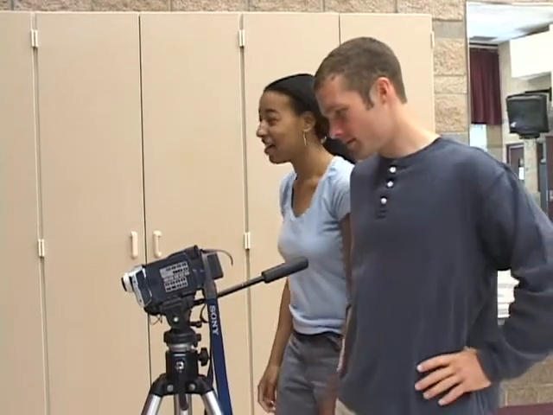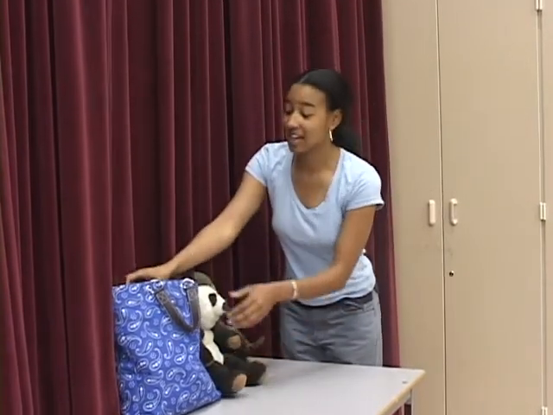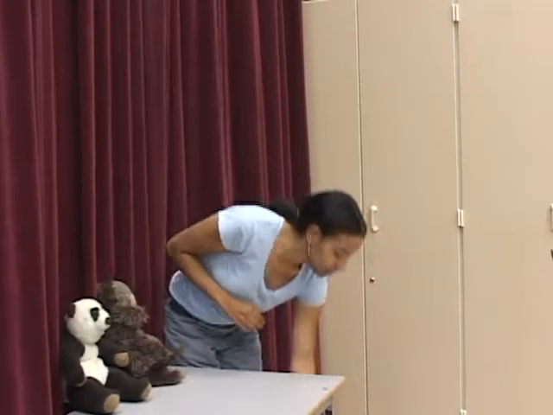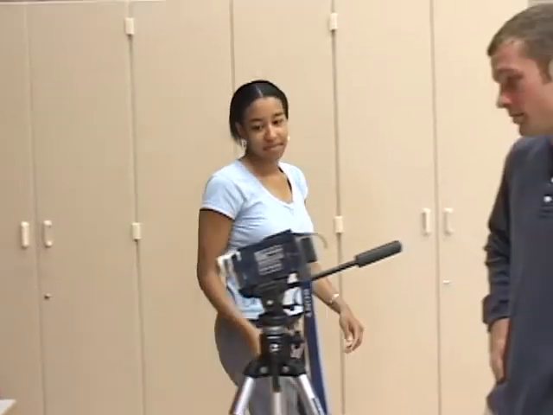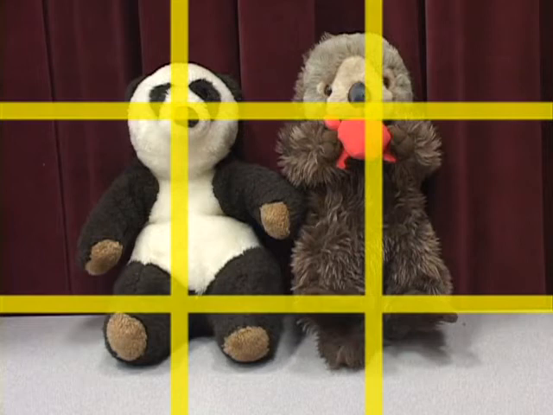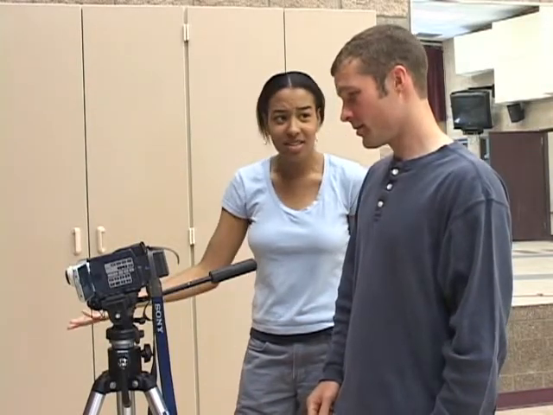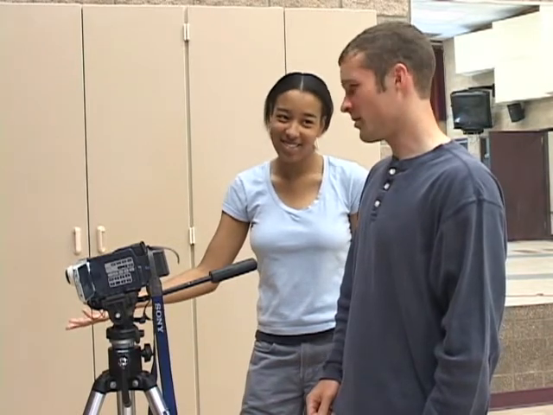Excellent. Okay. Now, suppose you have 2 actors. You can use the tic-tac-toe board to know where to place them. You want to put them on 2 vertical lines, like this. Okay, but who is this? Wiggles. Say hi. Hi, Wiggles. So, use the rule of thirds as a reference every time you push the record button.